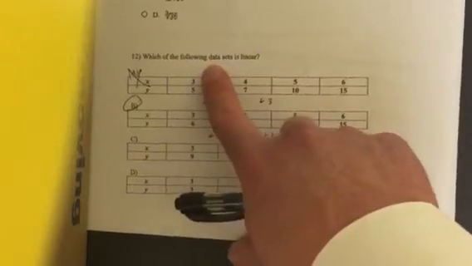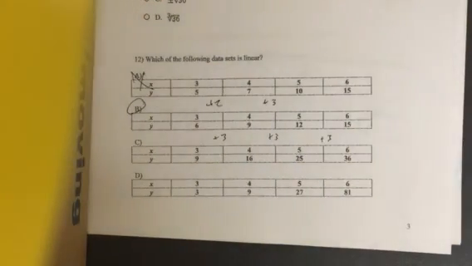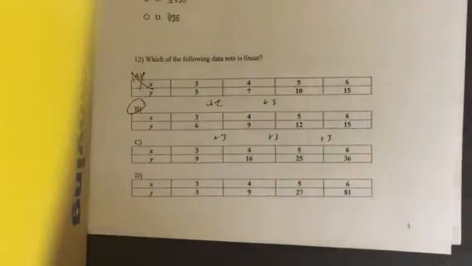It says which of the following is linear. That's basically it. So we've gotten 1 through 12 done, and we'll continue next video.